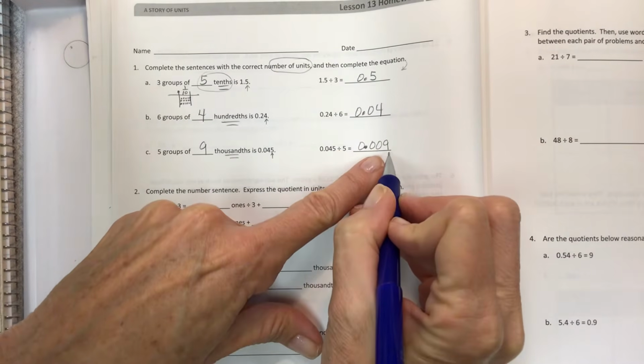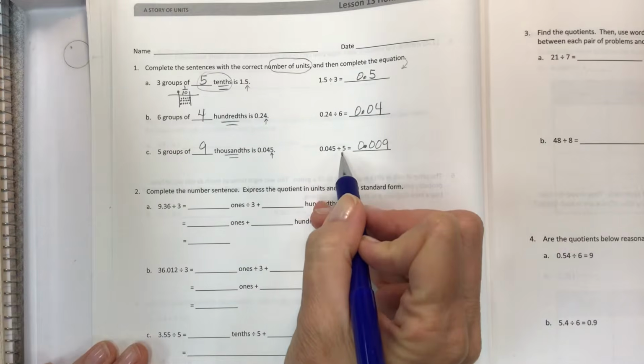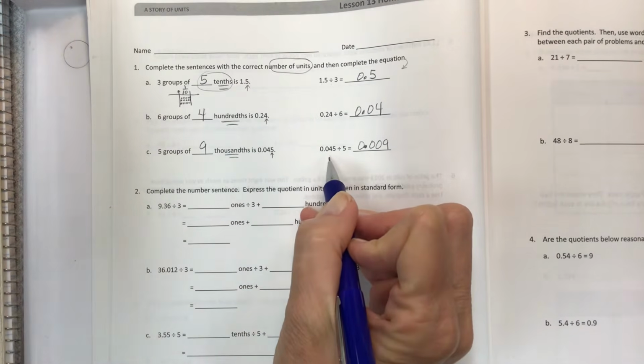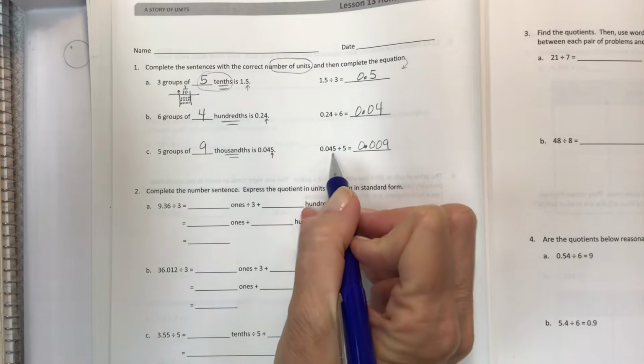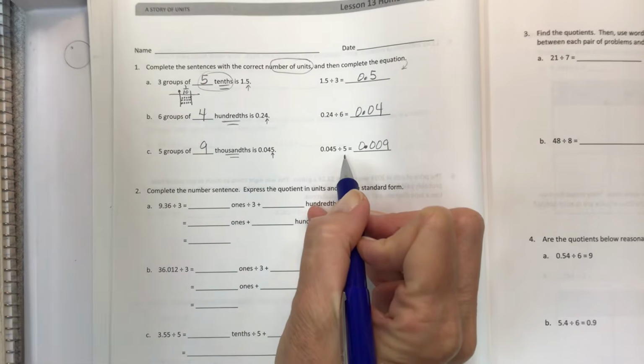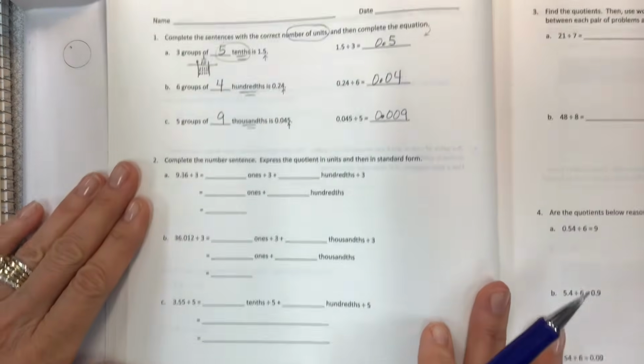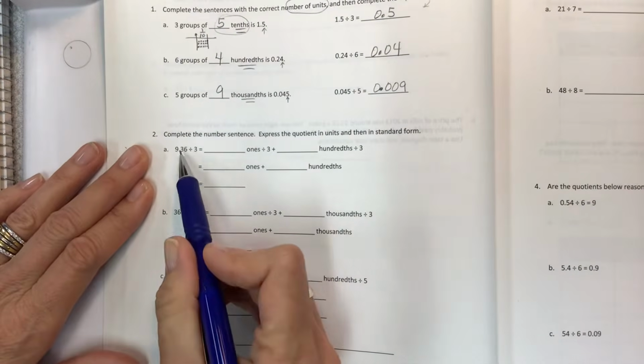0.009, 9 in the thousandths place. 45 thousandths divided by 5 is 9 thousandths. One of the other things I'm going to say in unit form is 45 thousandths divided by 5 ones is 9 thousandths. It helps you identify those place value positions. Let's go into number 2.